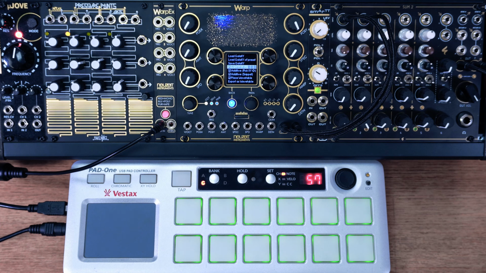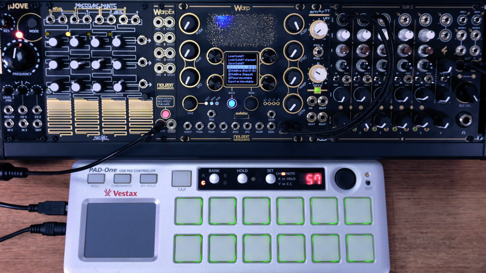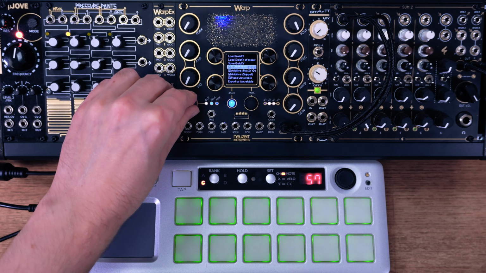Keep in mind though, you may want to transpose warp down a few octaves to compensate for the missing low frequencies in the spectra.